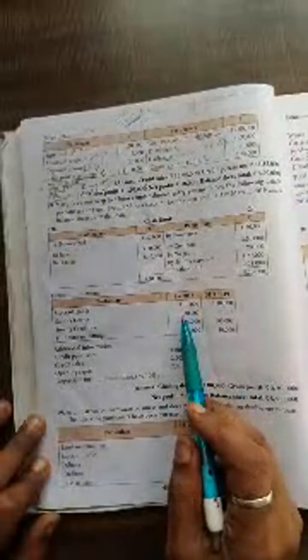Listen. Sundry debtors. If you take sundry debtors, they have given only the beginning of the accounting period value. At the end of the accounting period, the sundry debtors value they didn't give. So what do we have to do? We need a sundry debtors account. Why? Because they ask us to prepare the balance sheet also. If we prepare the balance sheet, we need the sundry debtors at the end of the accounting period.